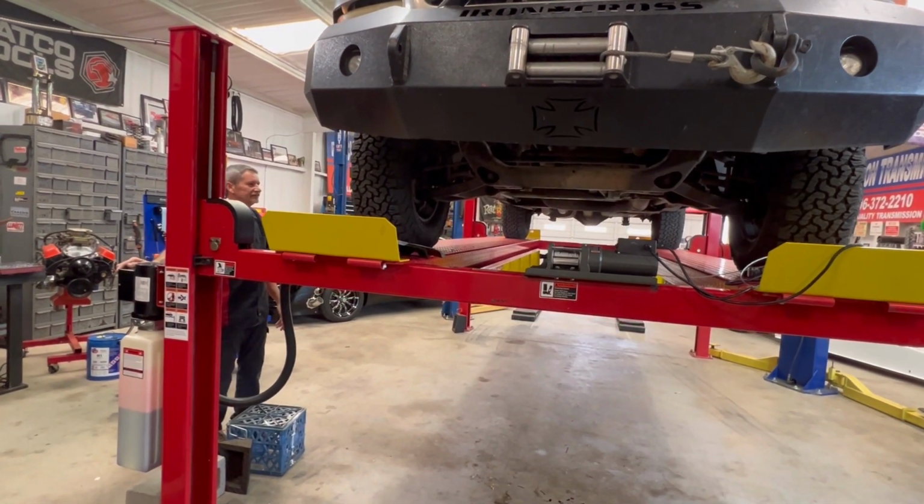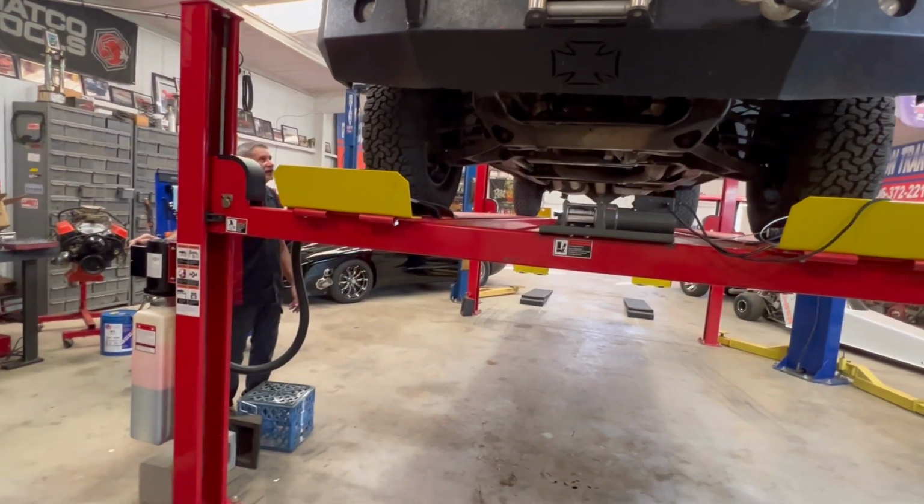But we're going to be doing a few things to this truck to straighten it out.